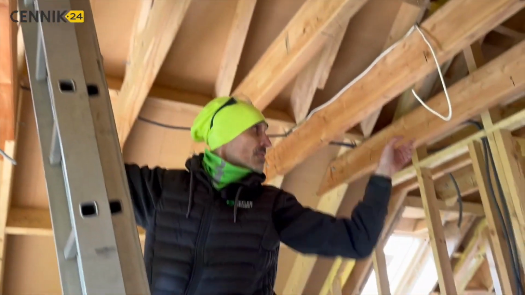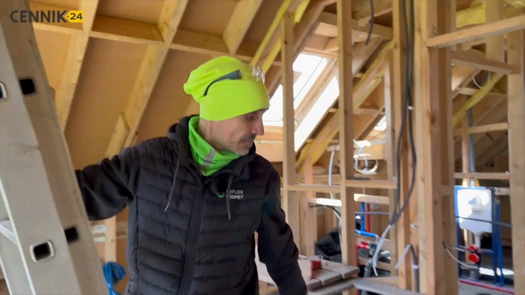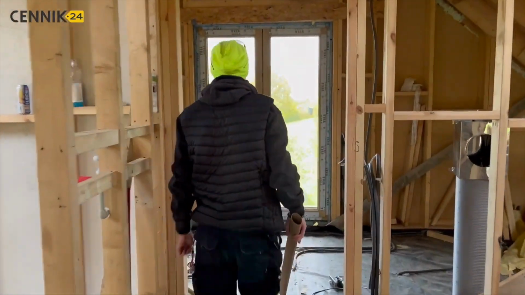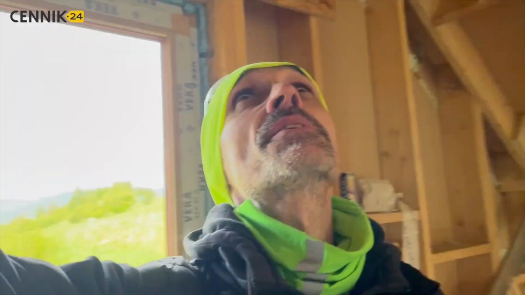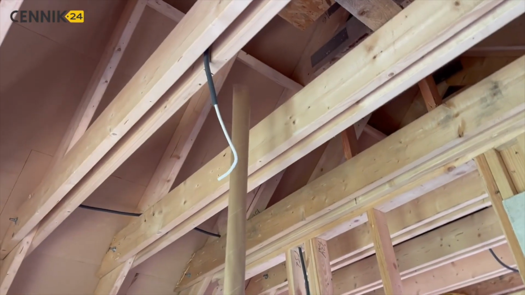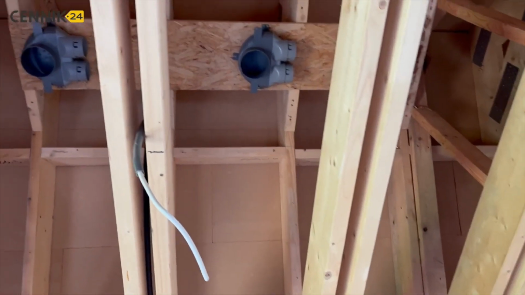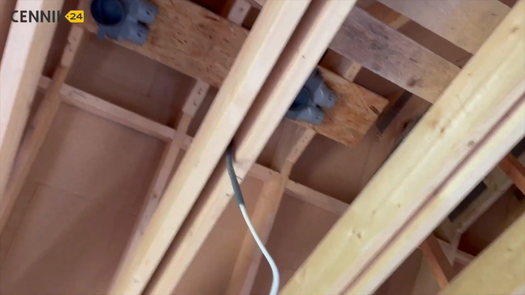Let's maybe move to the other side of the building, to the next bedroom. Here it's the same situation. The beams are also supposed to be visible, so that's why the entire installation, the plenum boxes, went up under the roof structure, but also under the part where the insulation will be distributed and laid.